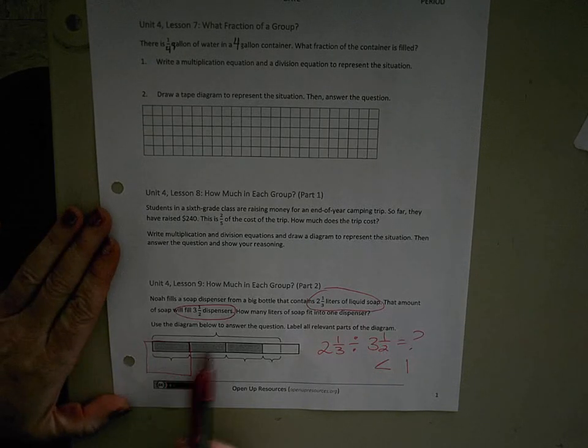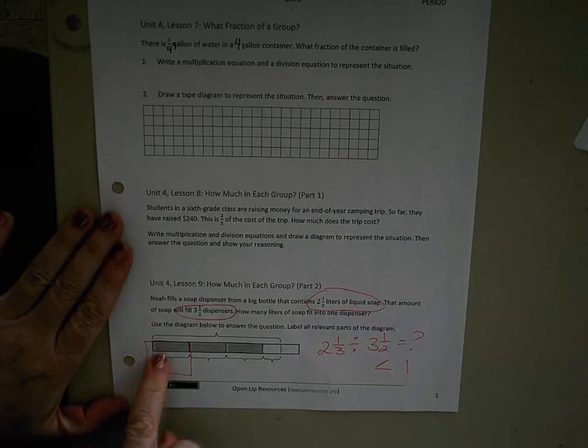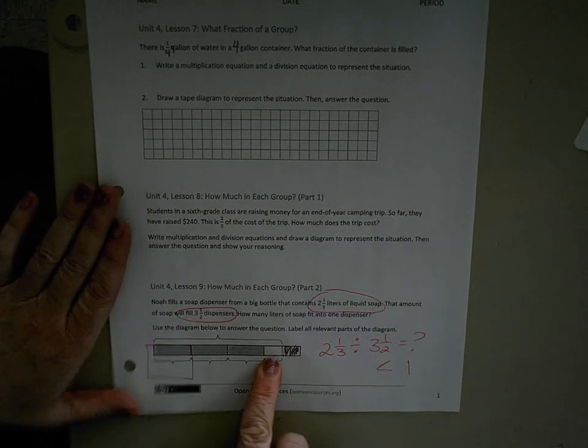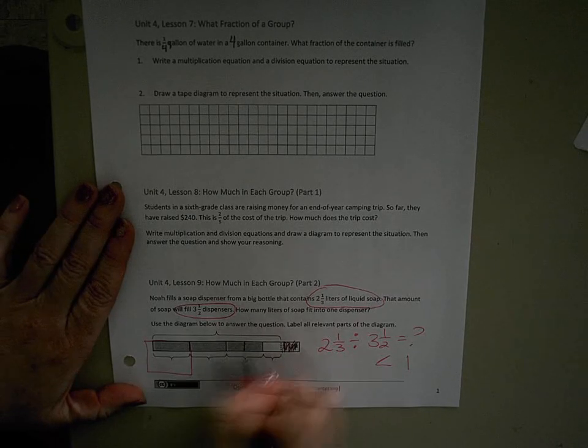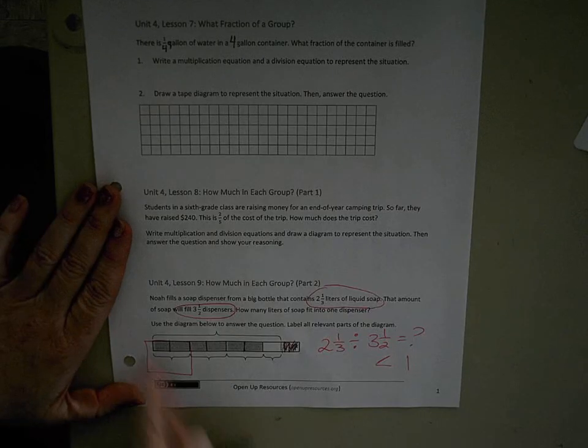All right, so I see that I have my 3 1/2 dispensers. Okay, so I have basically 4 dispensers, but this part I don't need. And because this is cut in half for my 1/2, I'm going to cut all of these in half. So I've taken my 3 1/2 and I cut them in halves.